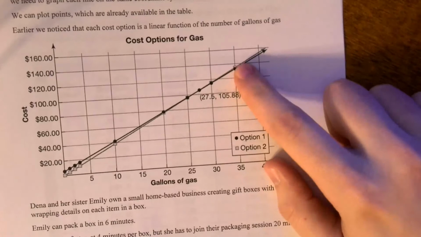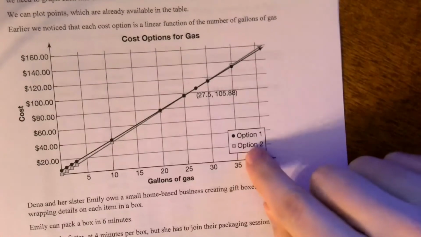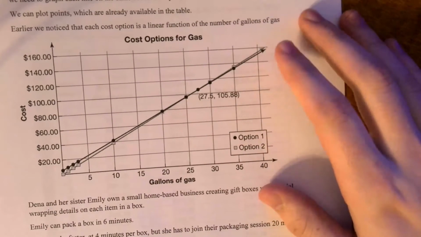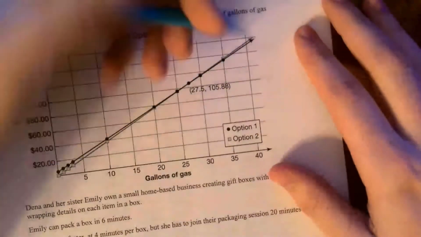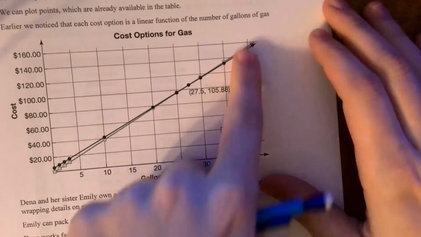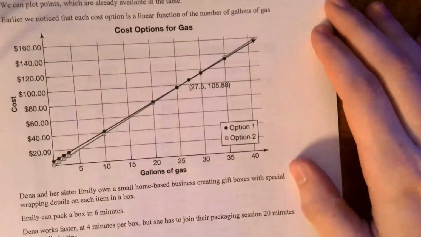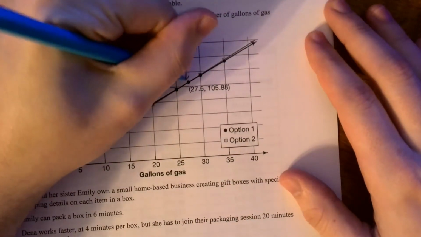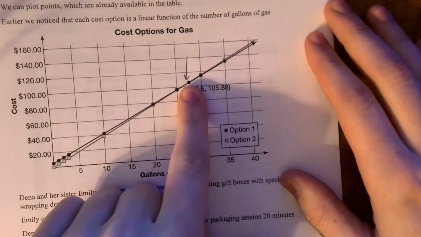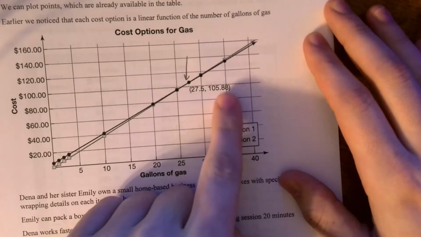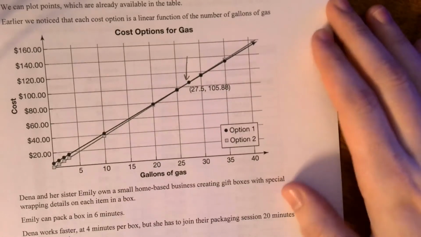So the reason it overtakes it is because the cost is more per gallon. So the more and more you go out, like if I wanted to extend this further and further out, option 2 would become even more and more expensive as we go out even further. Okay? All right, so then just the important part right here is that point right there. That's where they're exactly equal to each other. So 27.5 gallons, and that's the price for the gallons. Okay? All right, let's look at the next problem.